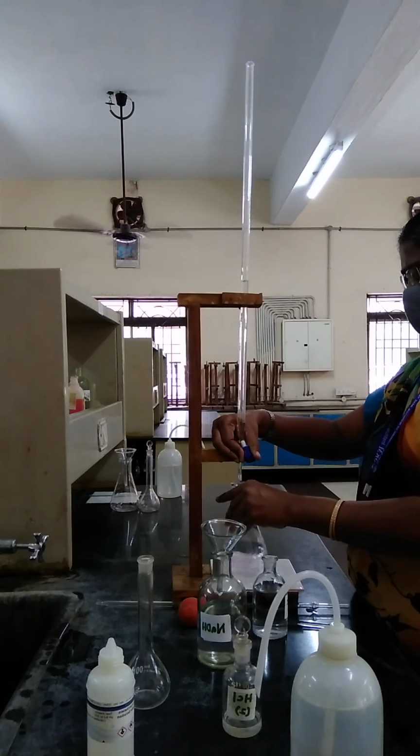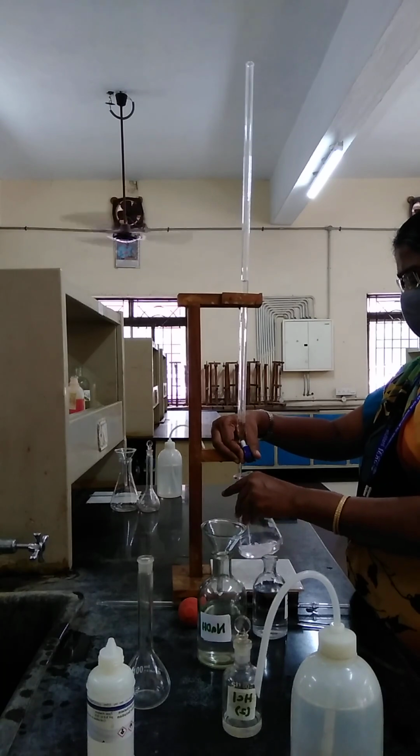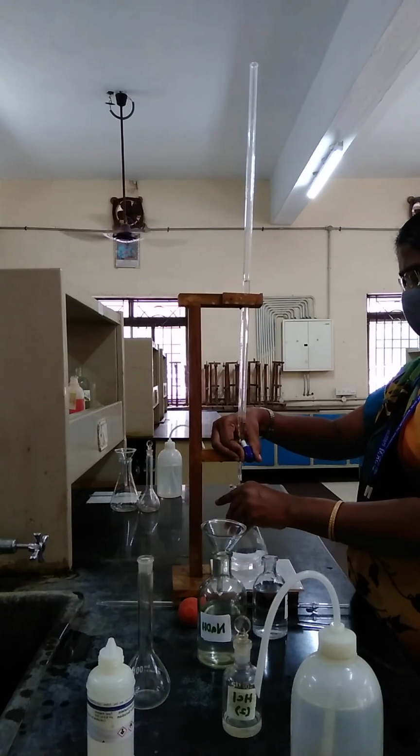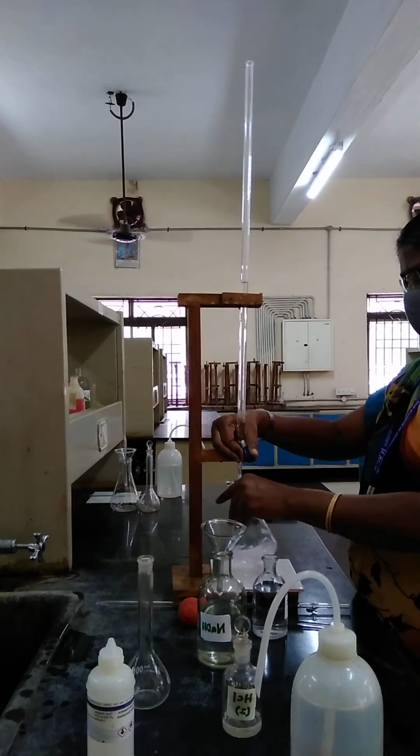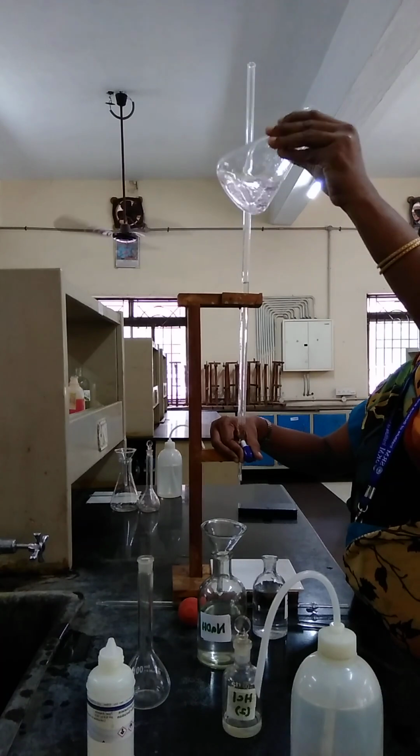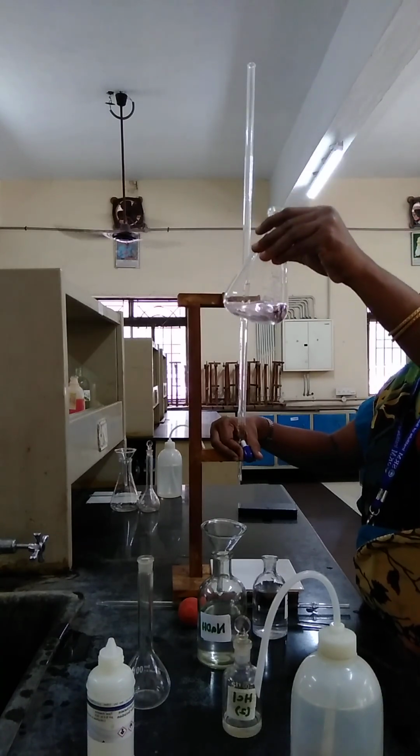Now it's going to reach the end point, slowly doing the titration against the NaOH. So it's on the way to the end point. Yes, it's a light pink. You can see the visibility, right? Very light color.